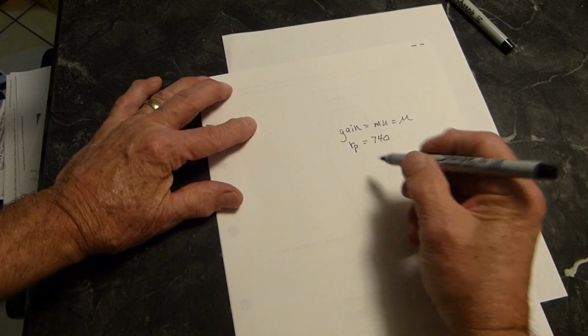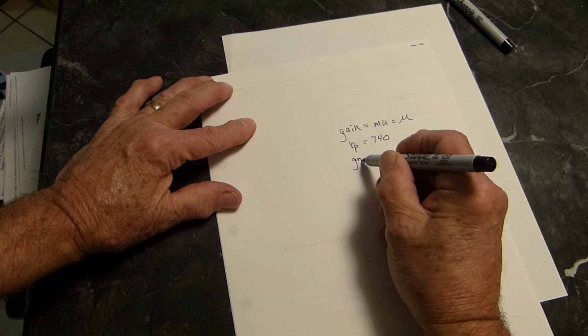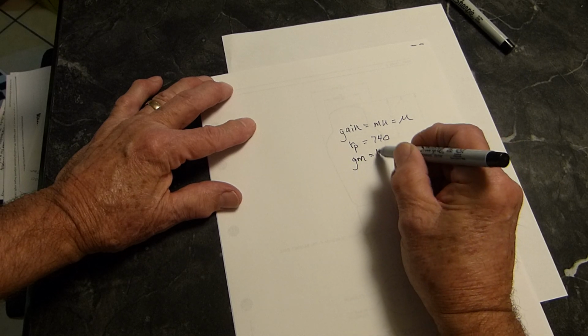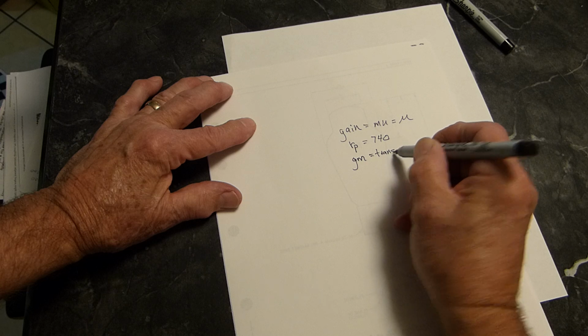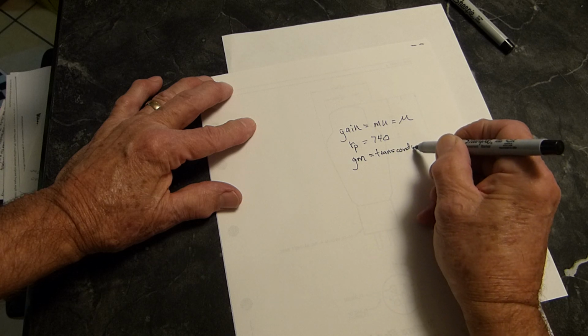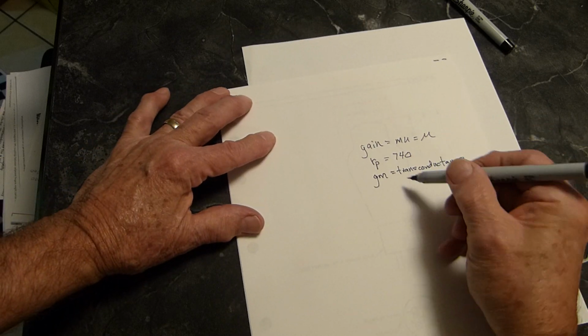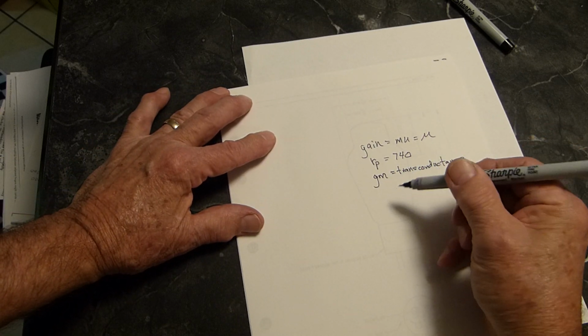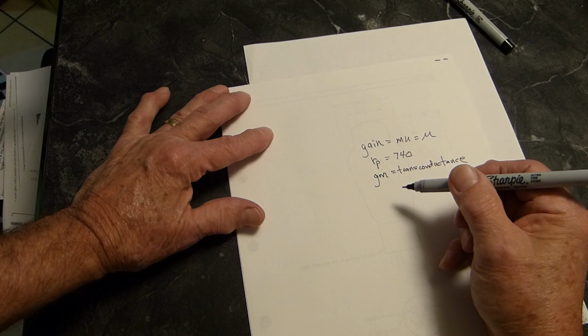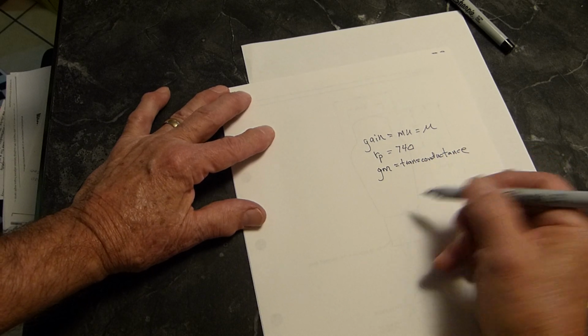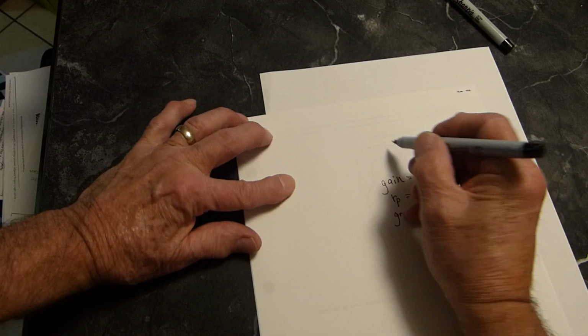And the other thing we want to know is GM. That's its transconductance. Also now known now, because they changed the name, because transconductance is measured in mhos, which is ohms spelt backwards. Ohms.